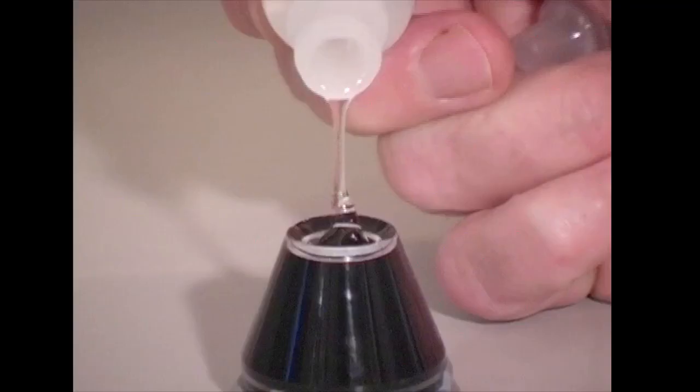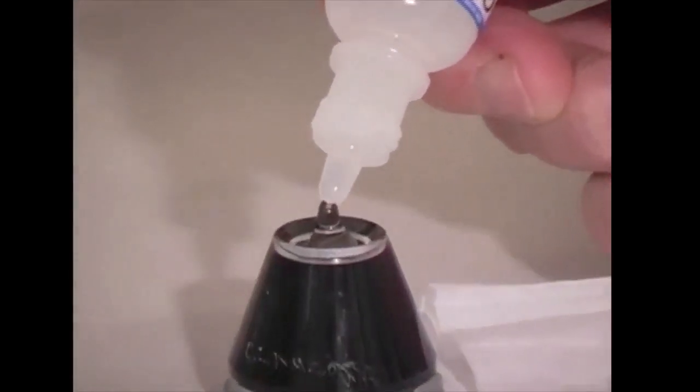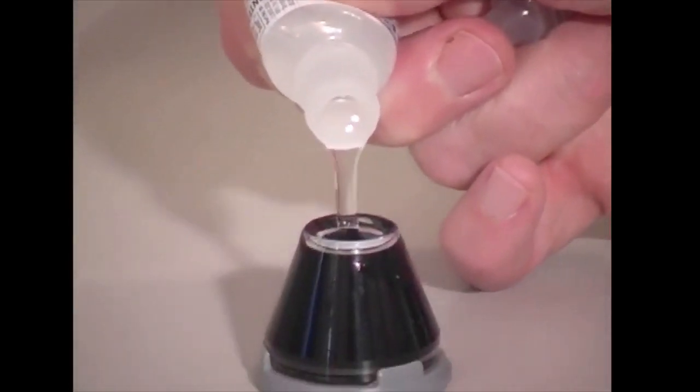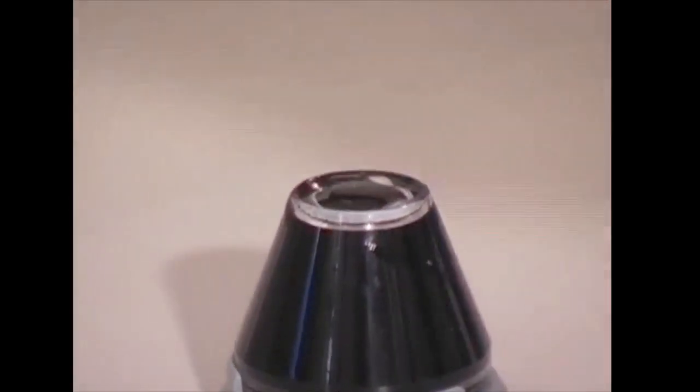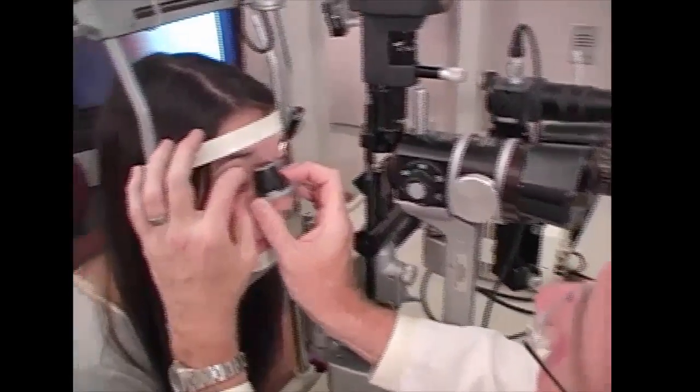Goldmann style lens, one needs to use a coupling solution, usually methyl cellulose. So it's important that that's done without bubbles. I can either start the methyl cellulose stream on a tissue and transfer it over, or I can break the tip out and just dump the methyl cellulose into the concavity of this lens. Both of those work pretty well.